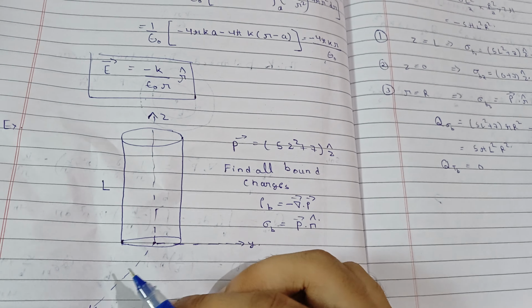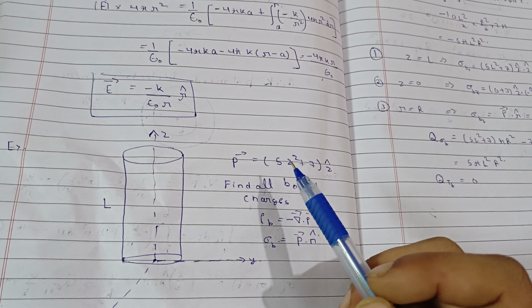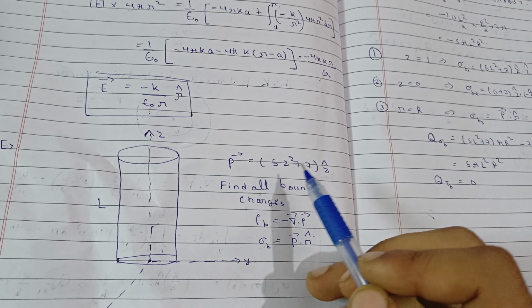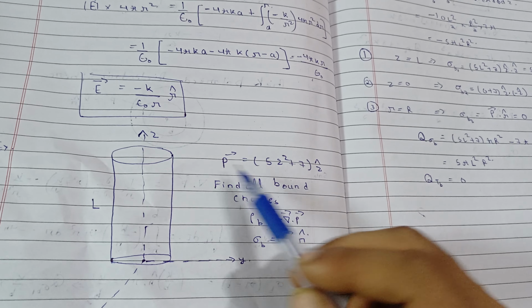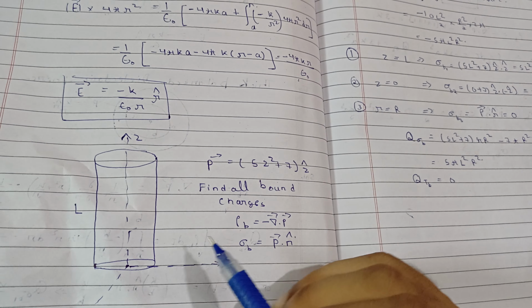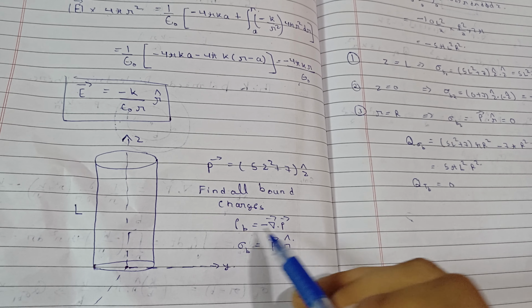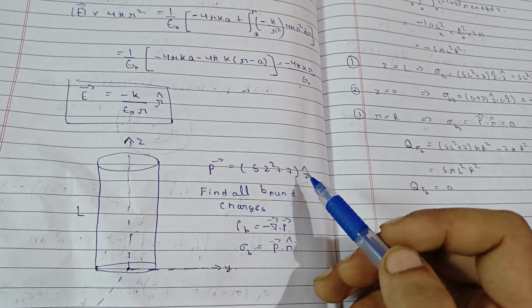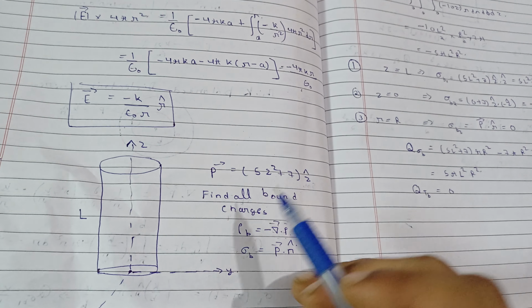Now see, there is another question. The same we have to solve in cylindrical polar coordinates. So polarization is given as 5z square plus 7 z cap, in cylindrical coordinates. Find all the bound charges. So again we will use the volume bound charge density, that is minus del dot P. So find the divergence of P in cylindrical polar coordinates.